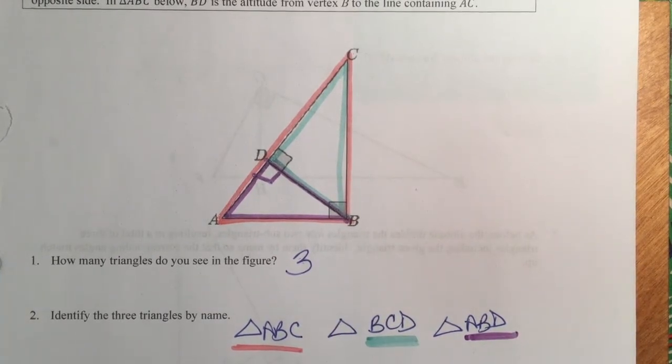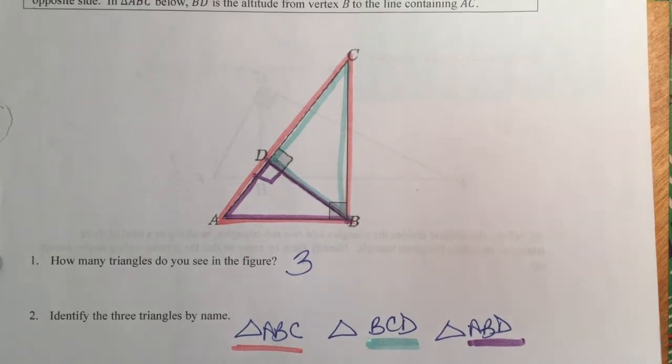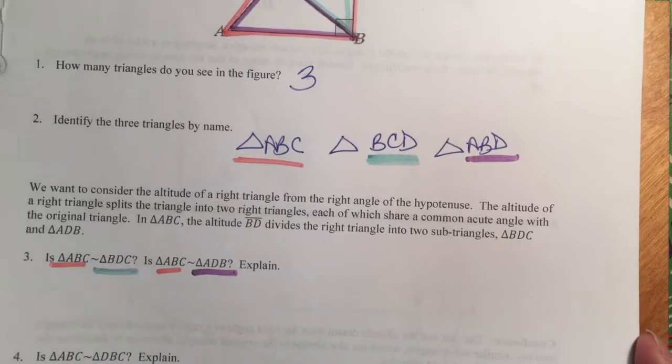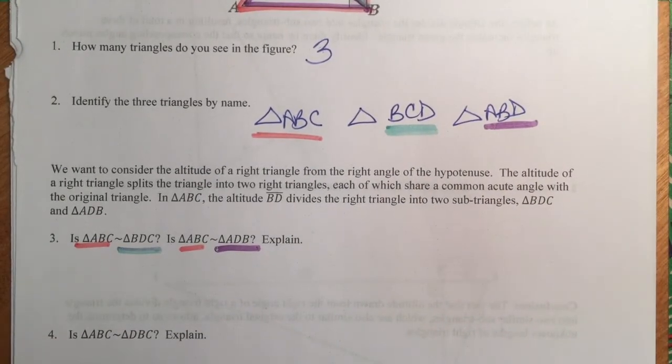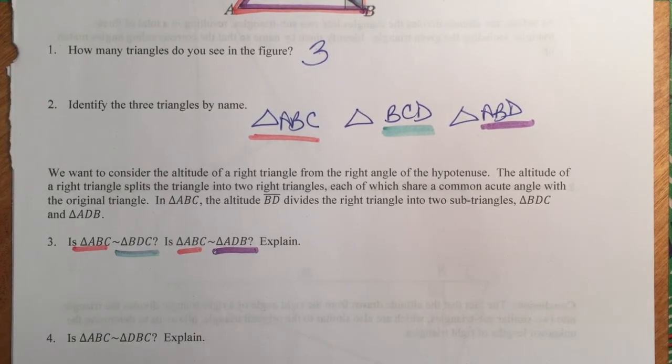All right. So here's something really interesting that happens, you guys, when you draw these altitudes and cut a triangle into two more triangles. Do you remember when we talked in the last lesson about the rules for how we know triangles are similar? Do you remember one of the rules was angle, angle? If two triangles have two pairs of congruent angles, then those triangles are similar. They're the same shaped triangle, just different sizes.